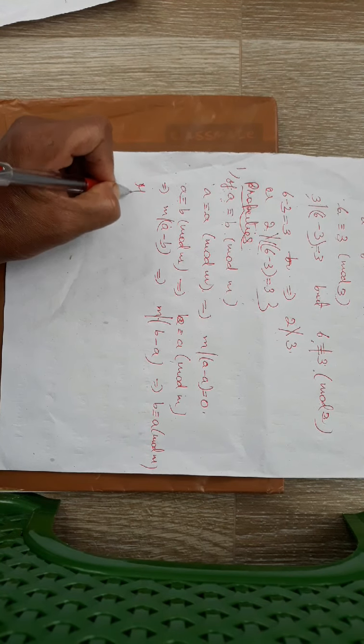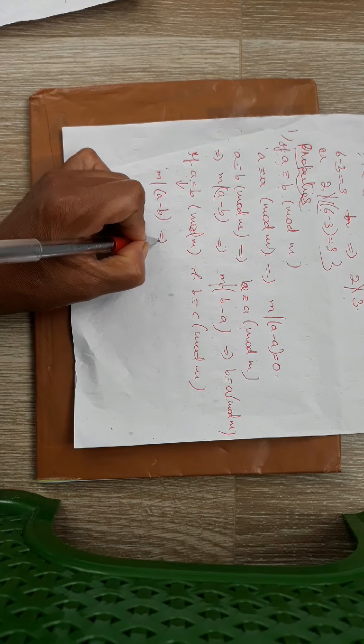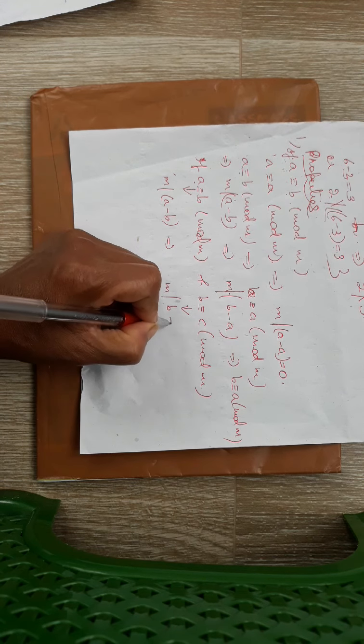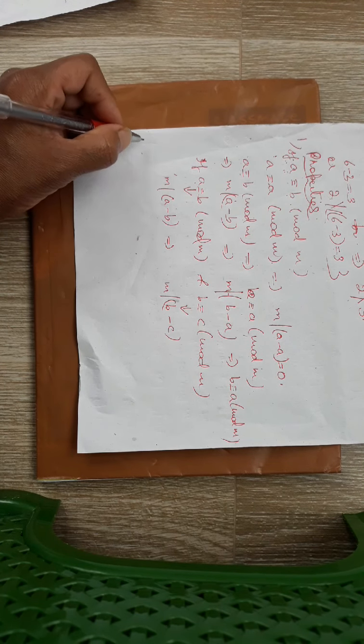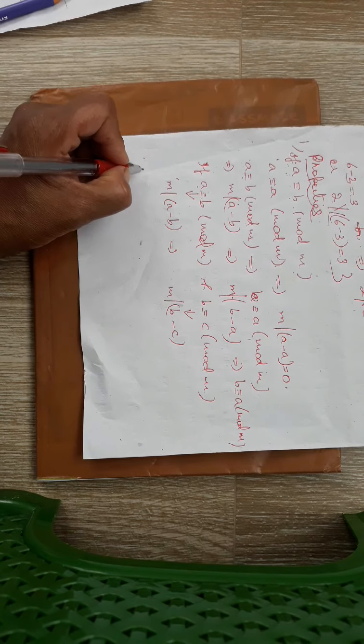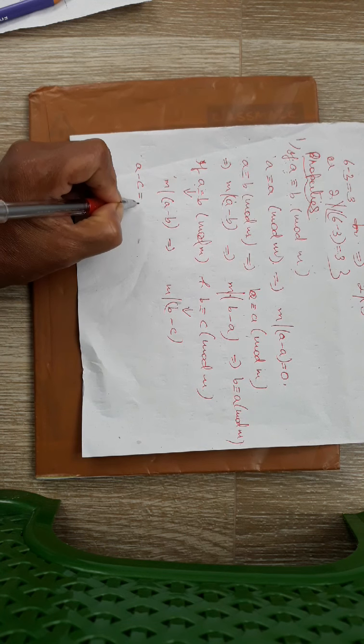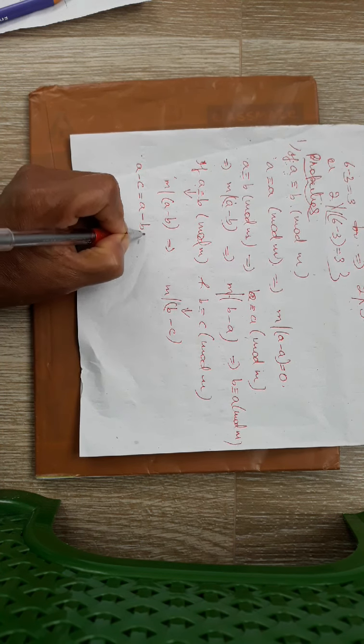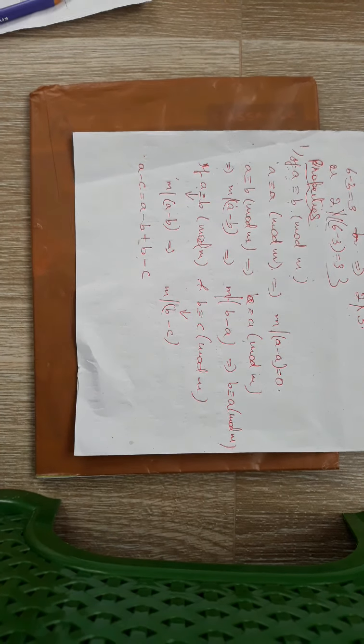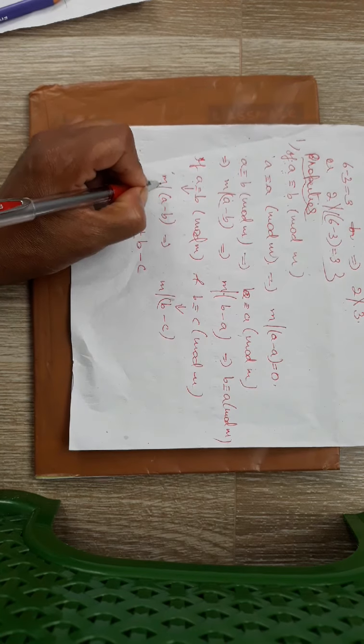Why? Because if A is congruent to B mod M, and B is congruent to C mod M, what we need to show is that A is congruent to C mod M. By this relation, M divides A minus B, and by this relation, it implies that M divides B minus C. So consider now this one relation, A minus C. A minus C here can be expressed as A minus B plus B minus C. You add and subtract B. So what do we have here? M divides A minus B.